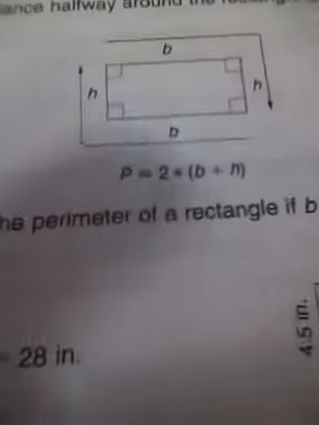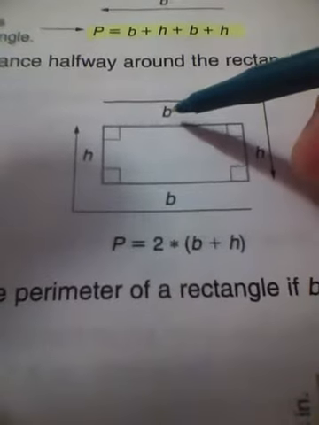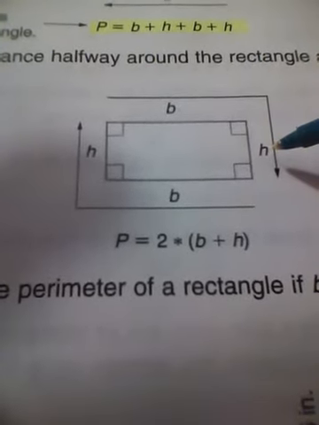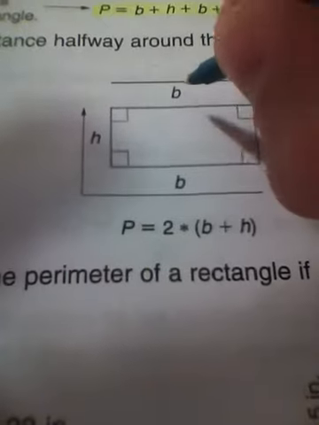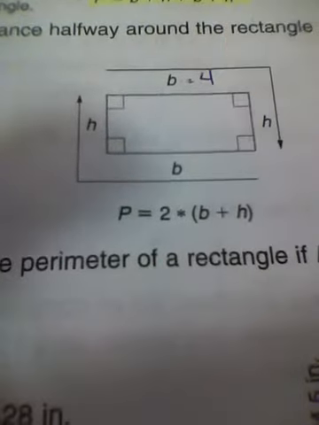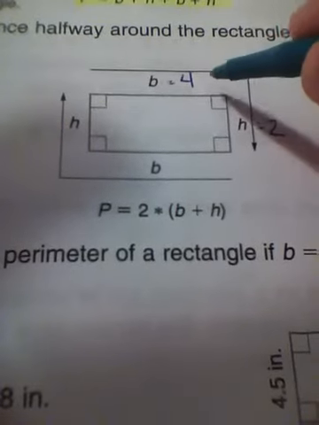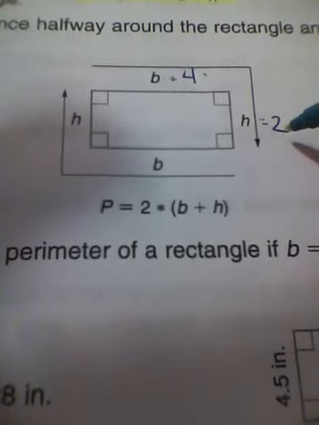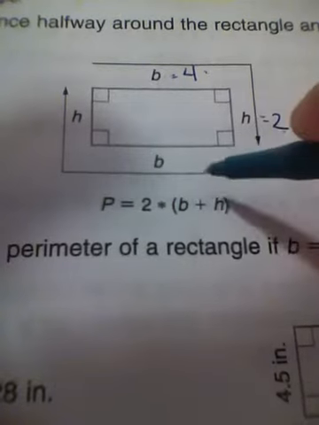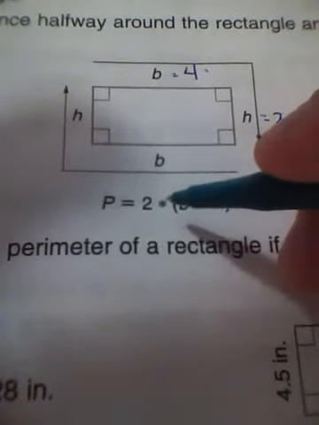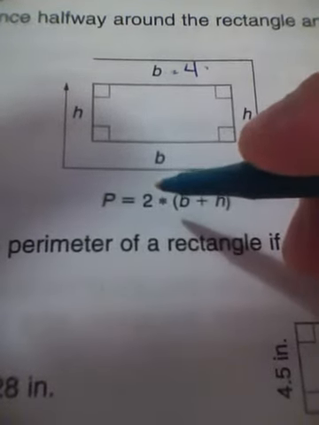Now let's talk about why that works. Because if I take b plus h, and let's just say b is equal to 4, and I'm just assuming this, I don't know for fact, and h is equal to 2. Well, we know 4 plus 2 is 6. So I can just multiply that and get 6 times 2 to get 12, right?